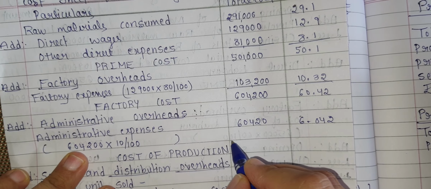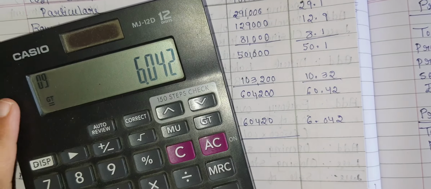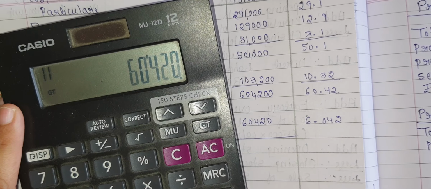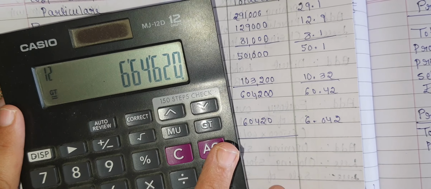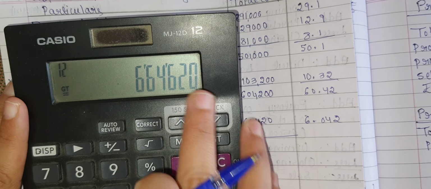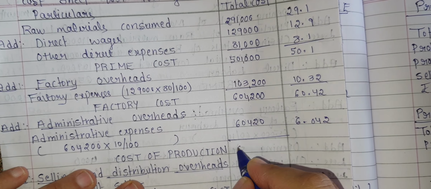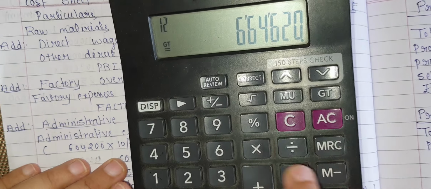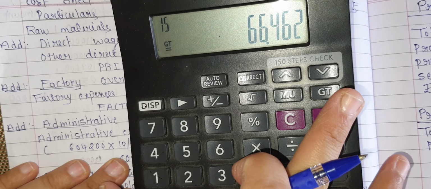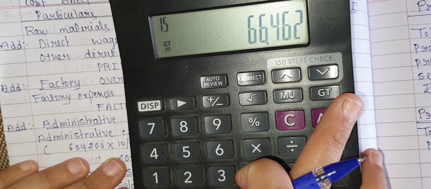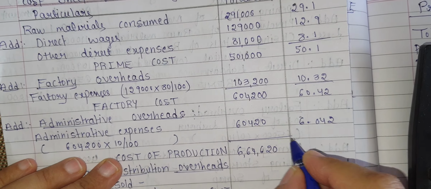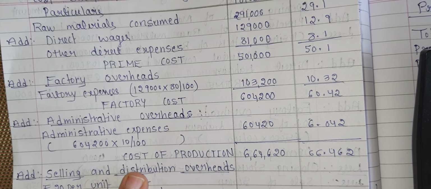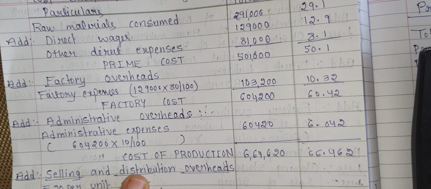6.042. Now add 6,04,200 plus 60,420, that is equal to 6,64,620. 6,64,620 divided by 10,000 is 66.462. That is our cost per unit of cost of production.